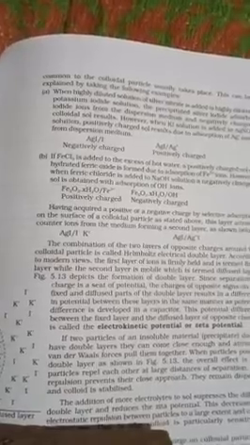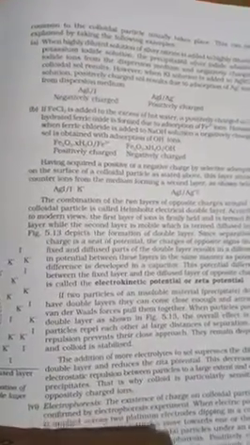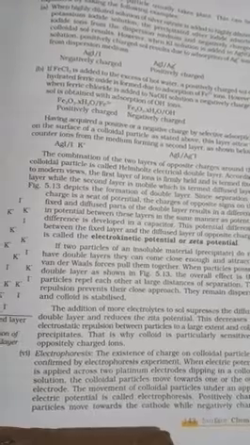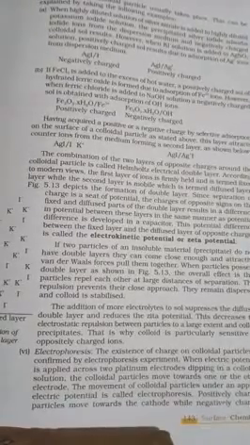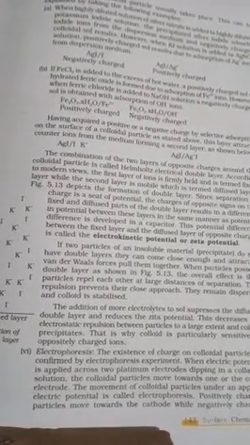So in case of AgI, we have I minus and K plus in potassium iodide, as I have already discussed. Now you need to get AgI, so for that we adsorb Ag, which has positive charge, thereby you will get positive charge.